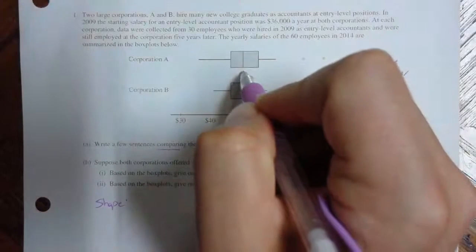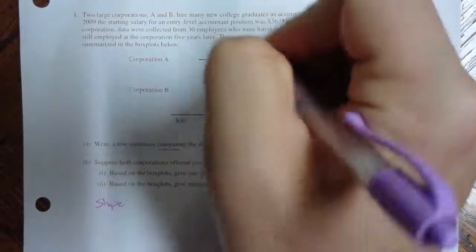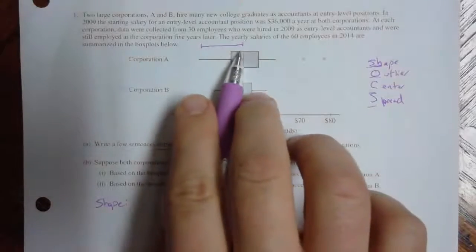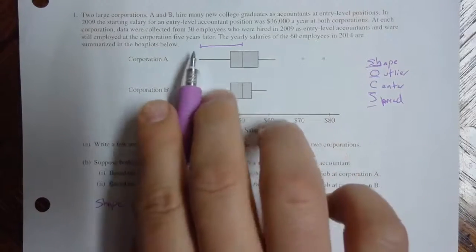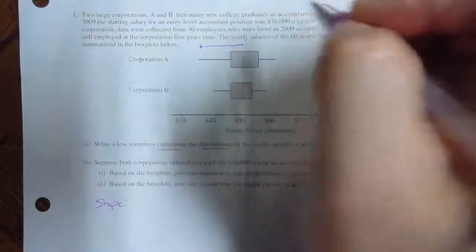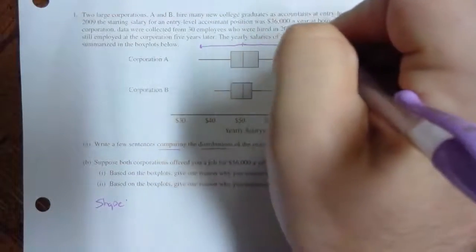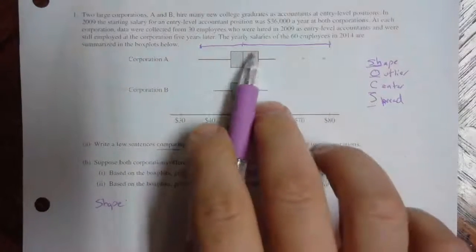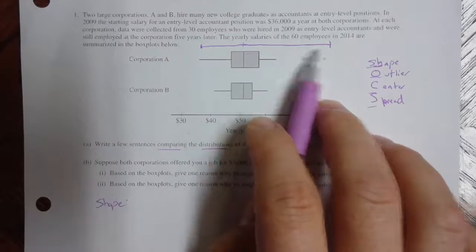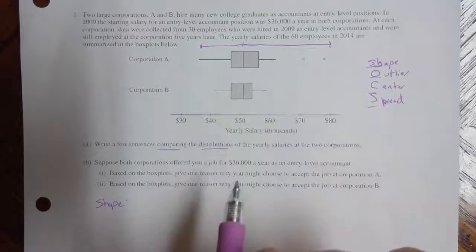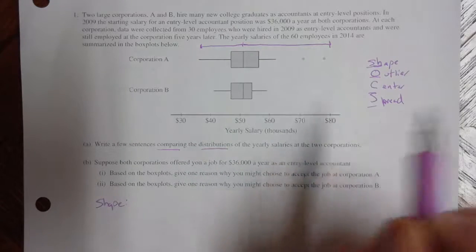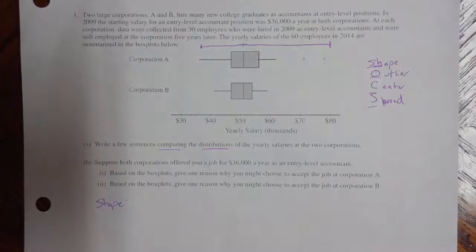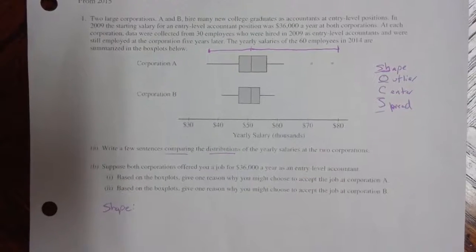One thing I look for with shape is how long is the gap from the median to the minimum, and similarly, what about from the maximum to the median? And if there's a little bit of a longer line, there's a possible skew in the direction of the longer line. Another indicator for shape in this one, we have outliers to the upper end. Definitely possible we could have a right skew for this one.